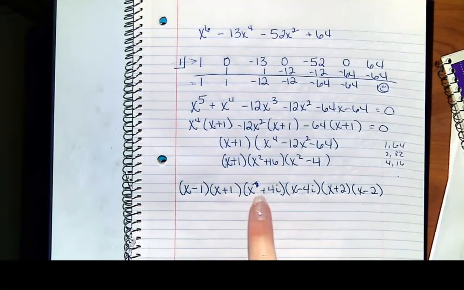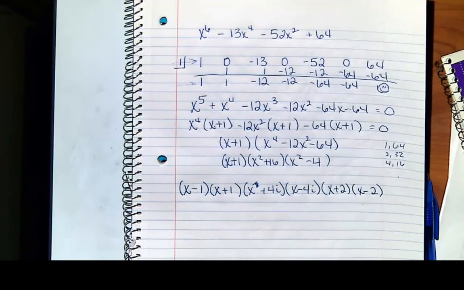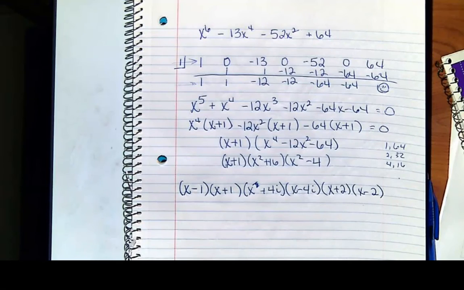So you've got 1, 2, 3, 4, 5, 6 sets of parentheses. And it just so happened that this was really, really pretty and broke down pretty easy. So that is 5.4, which means as soon as you're done with 5.3 and 5.4, you are ready for your test.